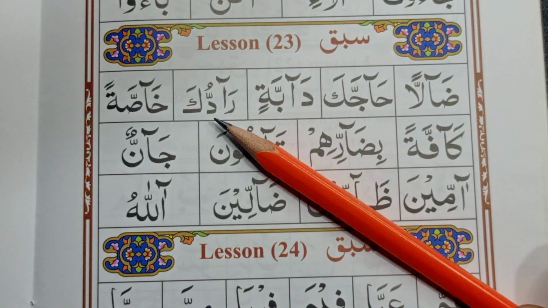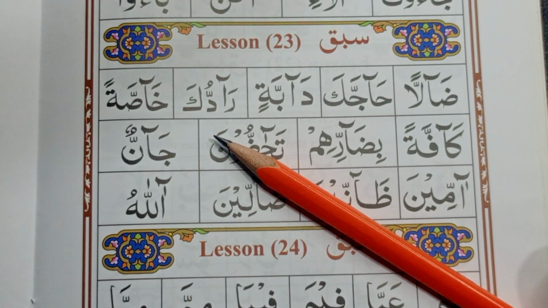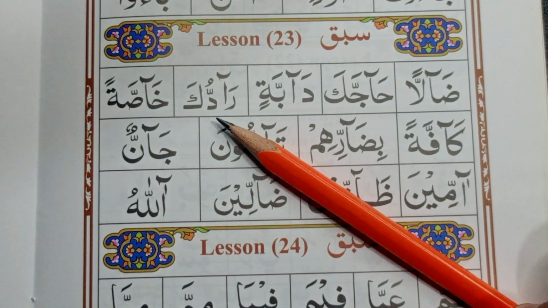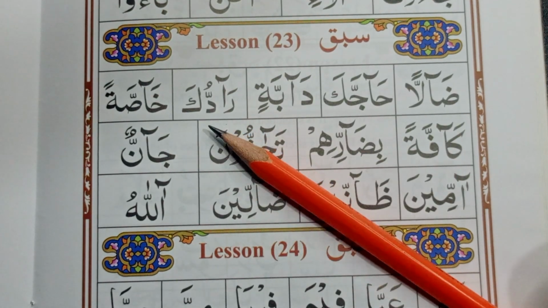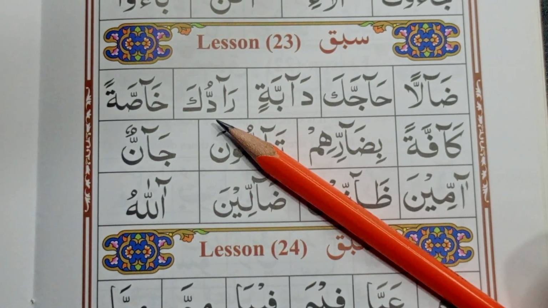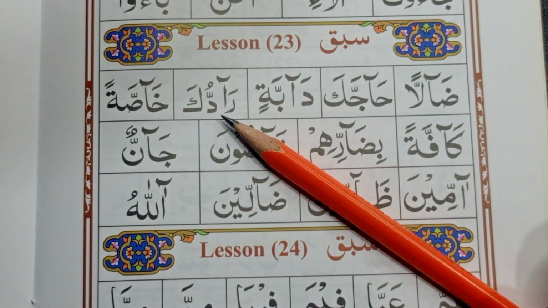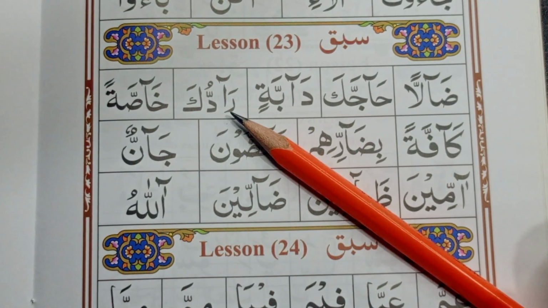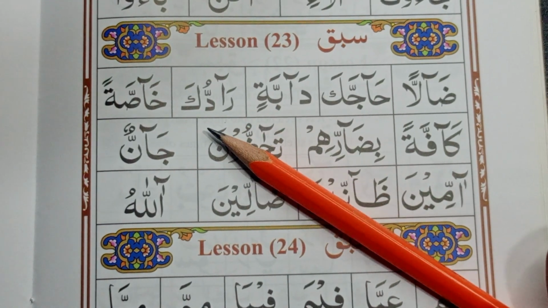Ra fatha alif dal, rod. Dal with shad, ka fatha ka. Together it's called radduka. First one is connected with the last one. First we read ra complete with mud. At the end, after 4 or 5 seconds, you can connect it with dal.